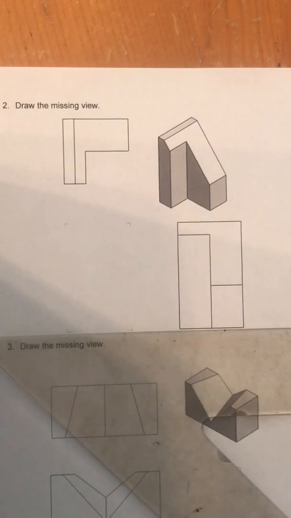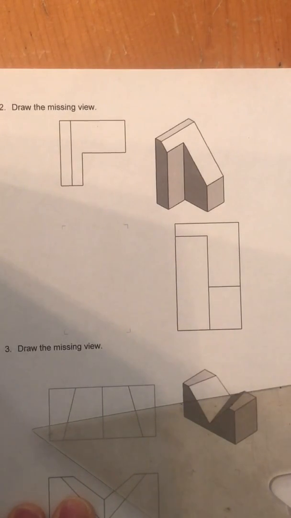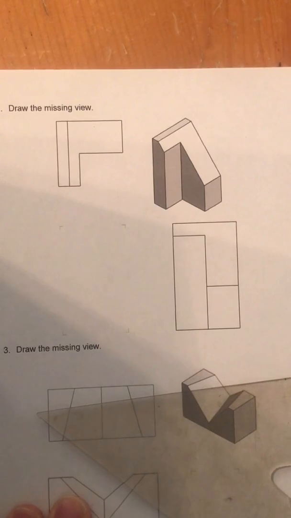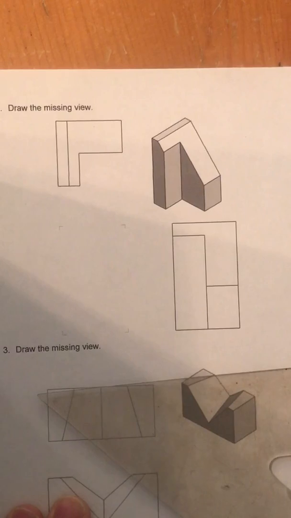Okay, today I'm going to go over how to fill in the missing view here on problem number 2 on the handout that you have. So you're going to need a ruler and a pencil, and just as a quick review, remember some of the different line types that you need. We're going to be drawing some light, really faint construction lines or projection lines. We're going to then go back in and fill in some dark object lines, and we will probably have some hidden lines that you need to pay attention to, maybe a center line or two as we go forward with this week's activities.